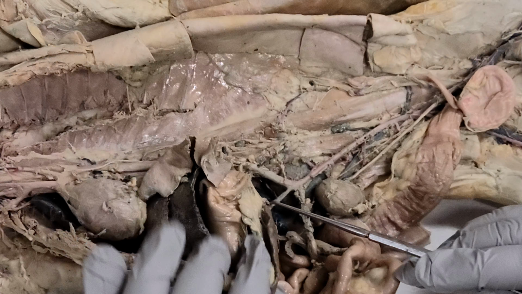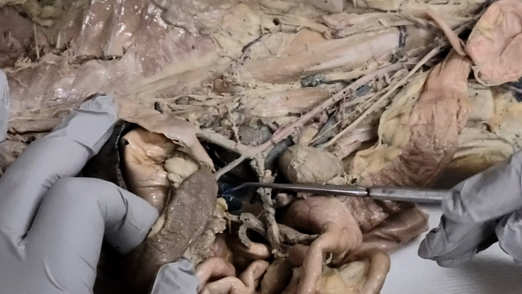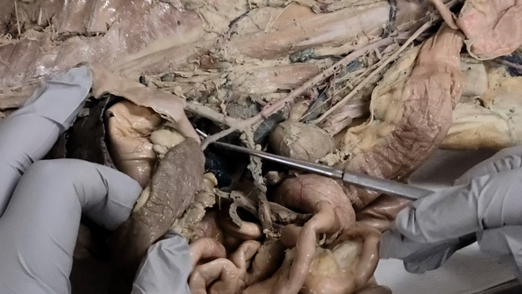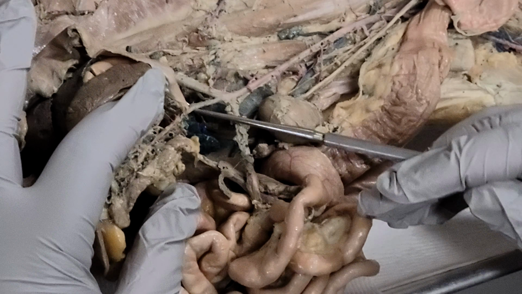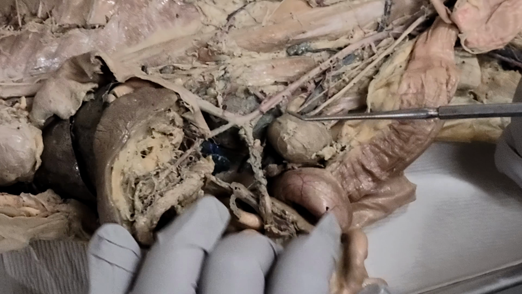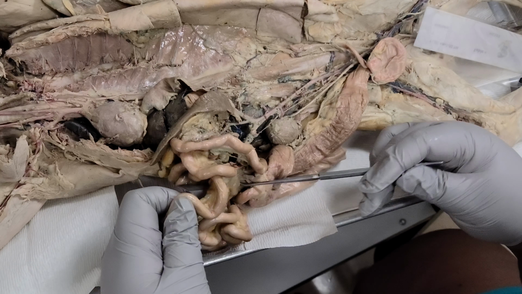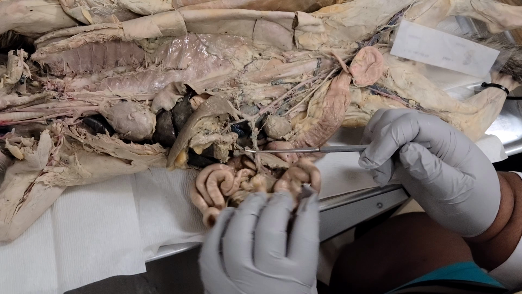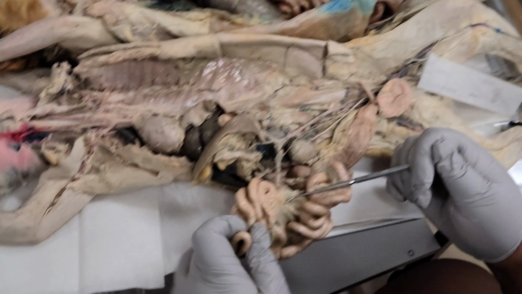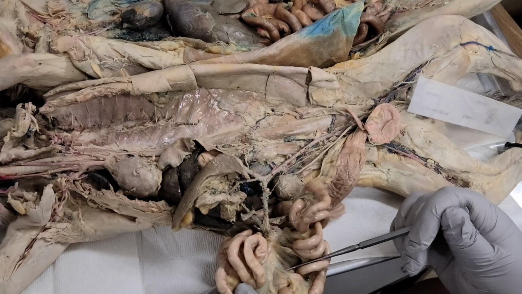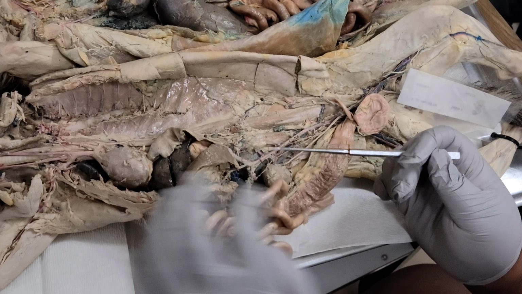So this first branch, what would the first branch be on? Look at the board. The first branch would be the celiac artery. Celiac artery. The second branch would be what? It goes into the mesentery proper. The superior mesenteric. Okay, so remember mesentery proper, superior mesenteric.